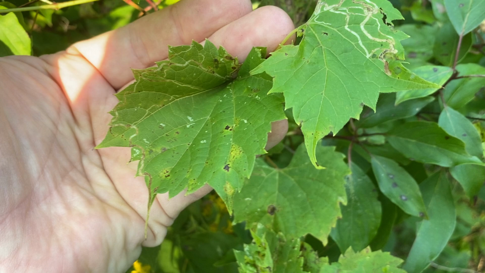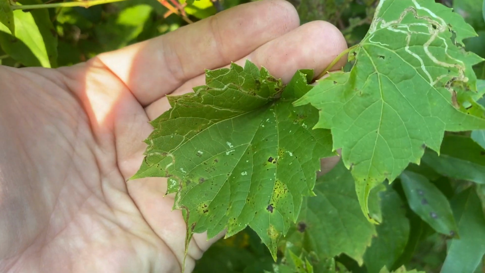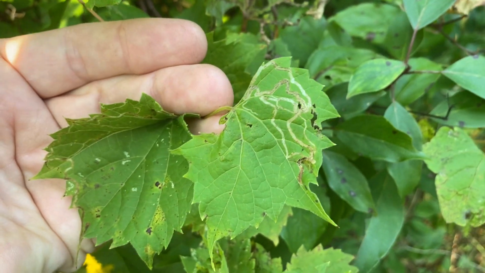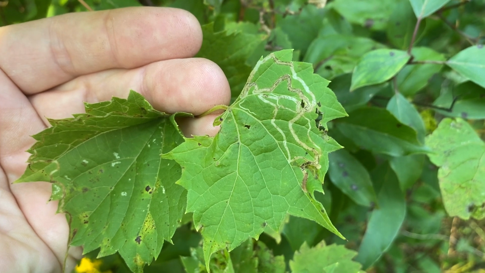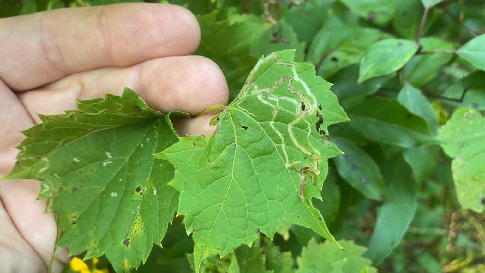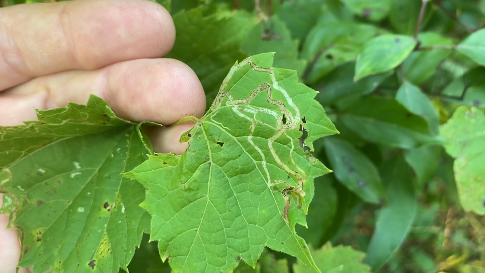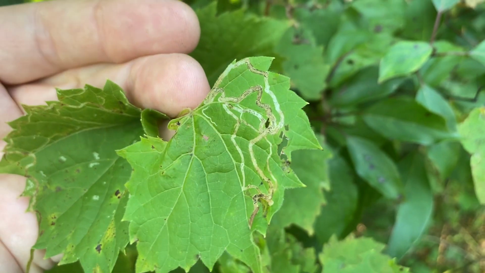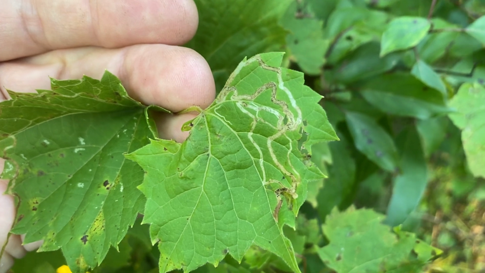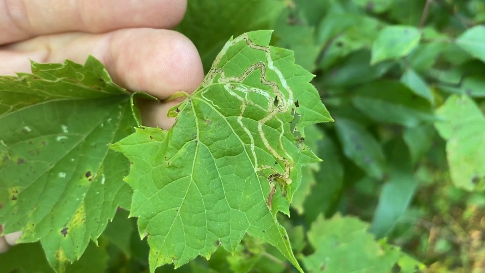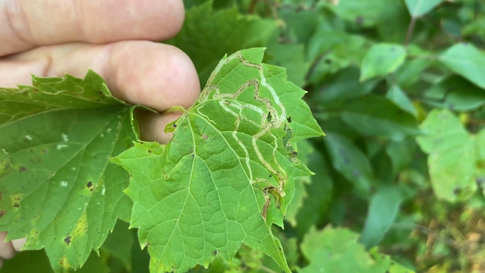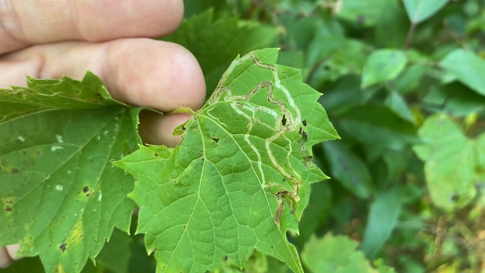These are the tracks of an animal called a leaf miner. Leaf miners are a pretty diverse group, and some of them are flies, and I think some are moths maybe. What they do is they lay their eggs, and the larva crawls into the leaf, so it's protected between the upper and lower layers of the leaf. That makes it a little harder for predators to attack these insects.